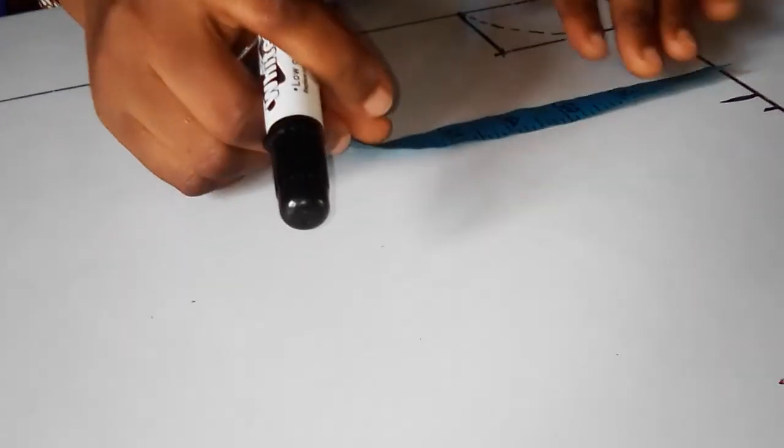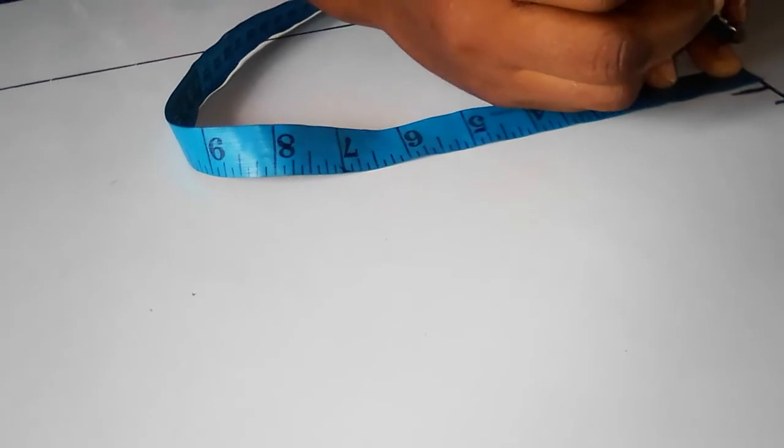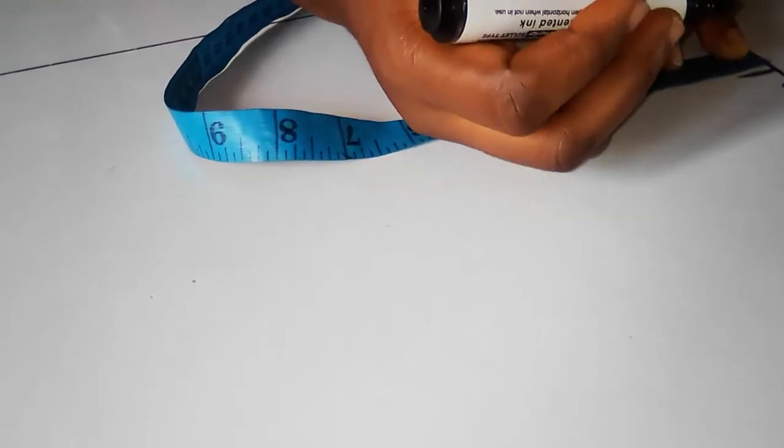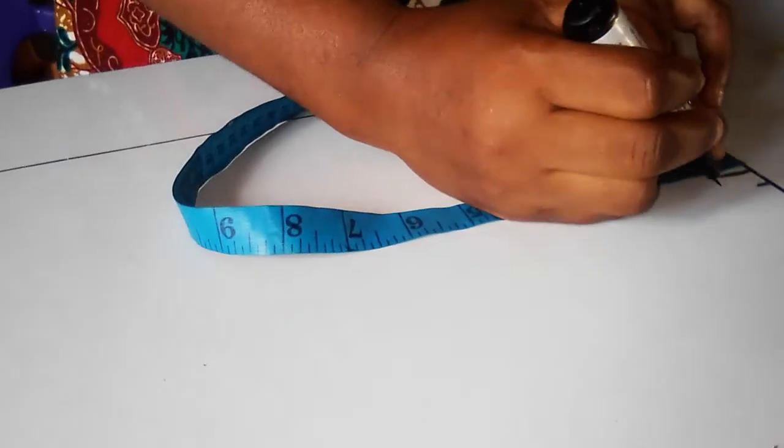Now, our next step is our shoulder line. For me to get a very beautiful slant shoulder, I'll take 3/4 inch off the shoulder line. Then I'll rule a line from the front neck to the shoulder line.